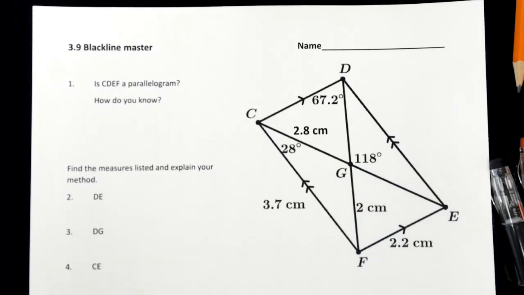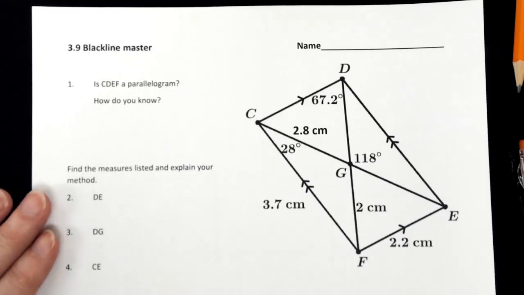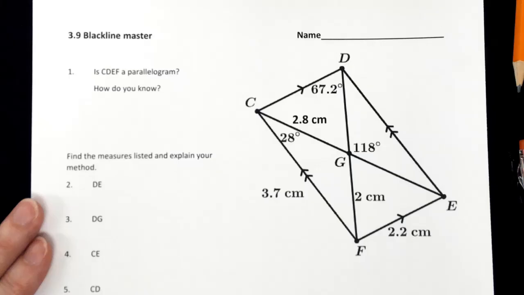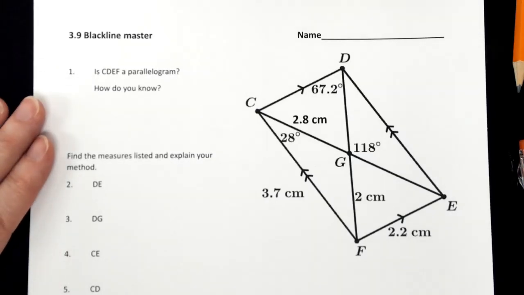Hello, this is lesson 3.9 as to how to fill out our Blackline master. So our first question is: is CDEF a parallelogram, and how do you know? I'd like you to take a look at the picture, and there should be some markings in the picture that tell us that it is truly a parallelogram.